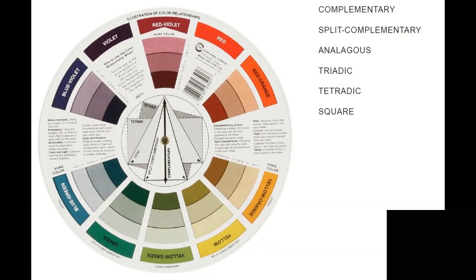And then finally the tetrad, which is your pure square. And that one I think is pretty challenging to use because you're using colors that are as far apart as you can in some ways. So sometimes tying them together is challenging, but those can also be really beautiful. So for here, they have violet, red, orange, yellow, blue, green.